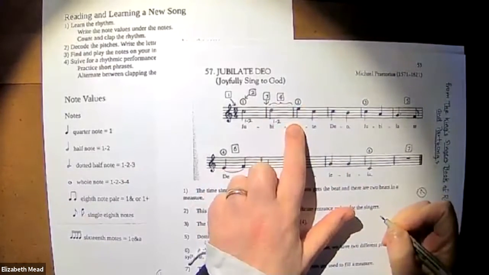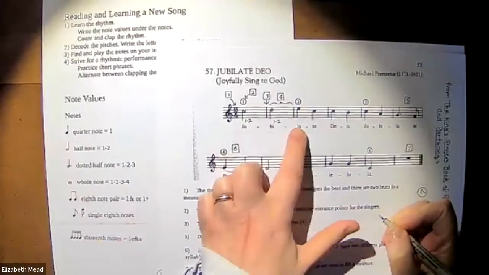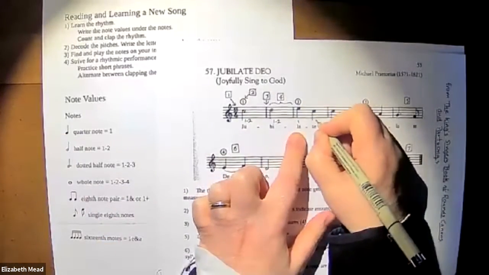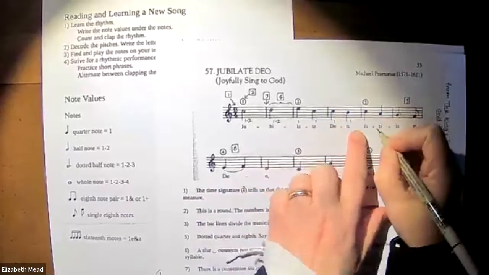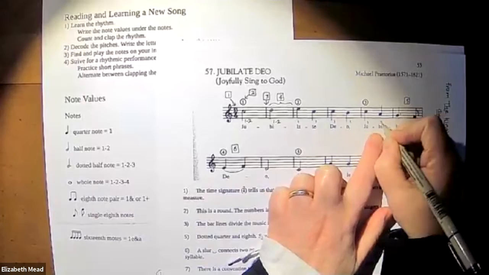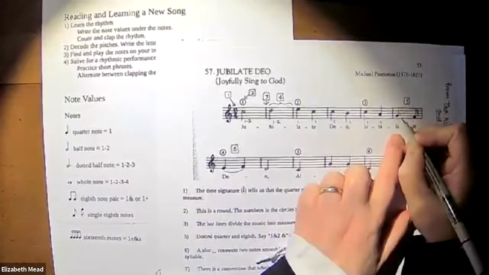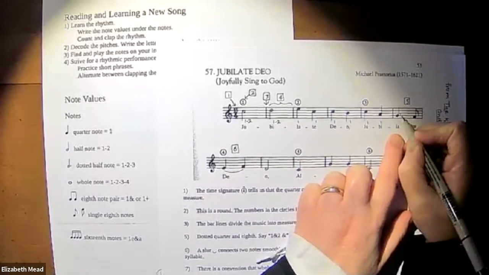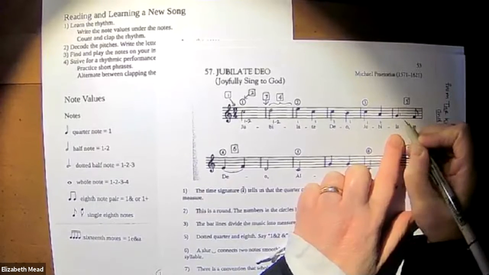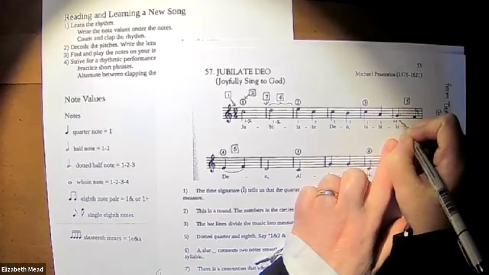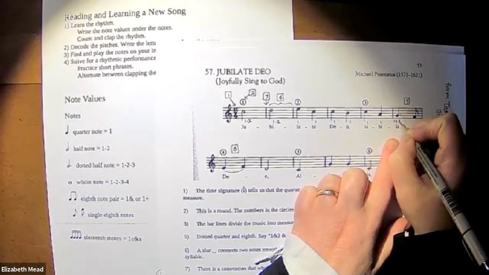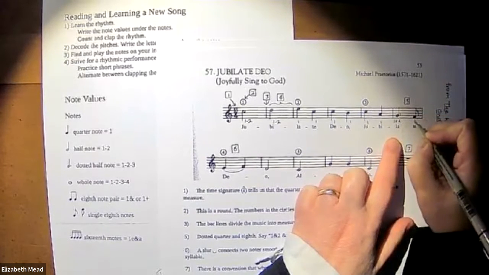Quarter note, colored in, quarter note, 1, 1. Keep going, more quarter notes. More quarter notes. Ooh, here's our dotted quarter. And so we remember that what we want to say here is 1 and 2. The dot is kind of like the 2, and here's the and.